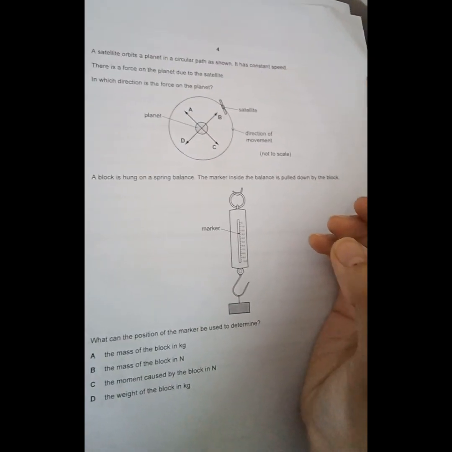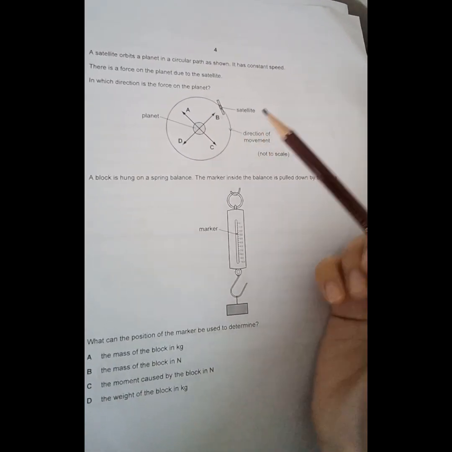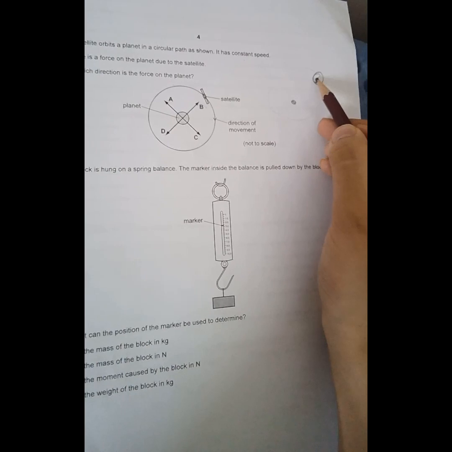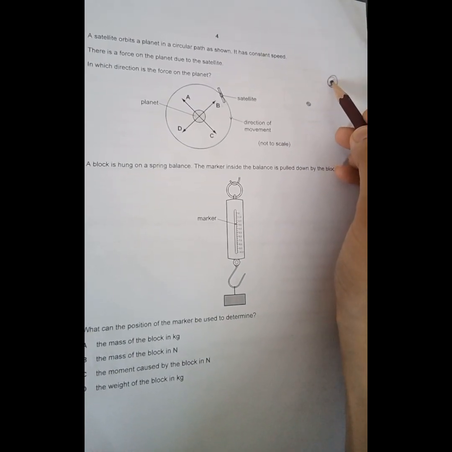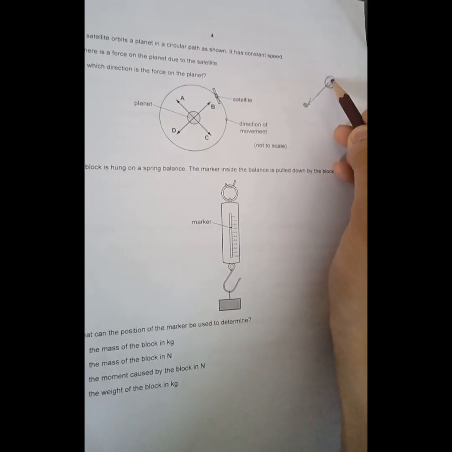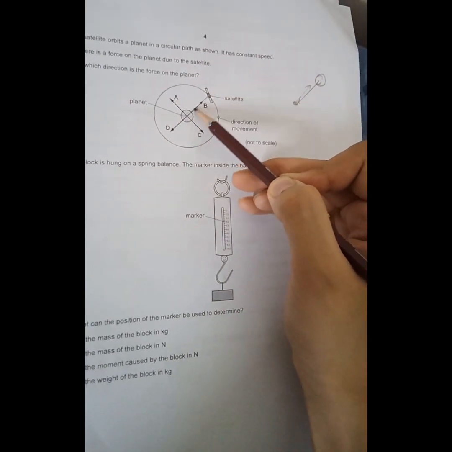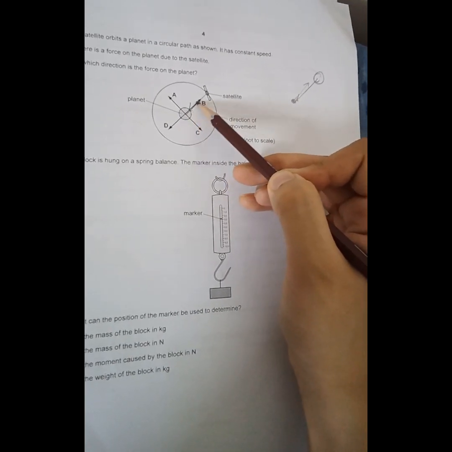Pretty simple. So what do we know? If I have an object here and it's revolving around this planet, there's a centripetal force that's acting in this direction. So this force is acting in this direction, and this will be acting in this direction, because according to Newton's third law, if this is applying force in this direction, the other will be applying force in the opposite direction, so it's B.